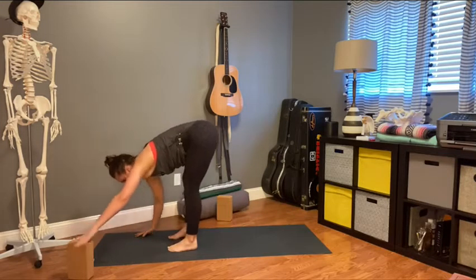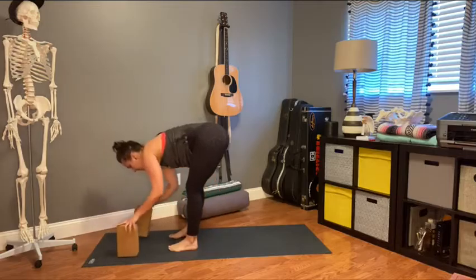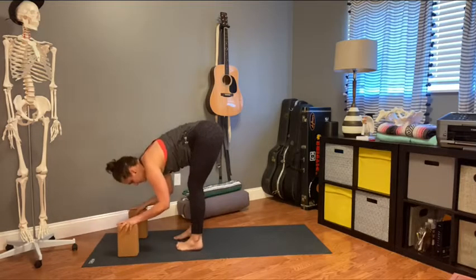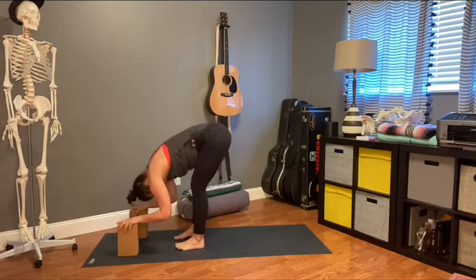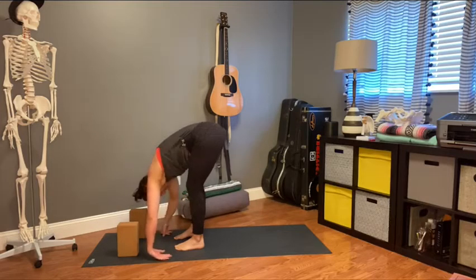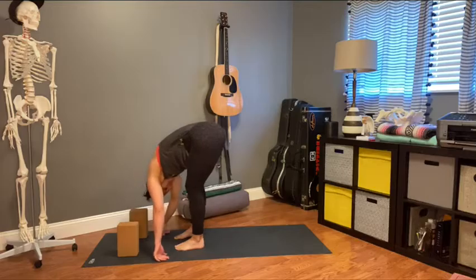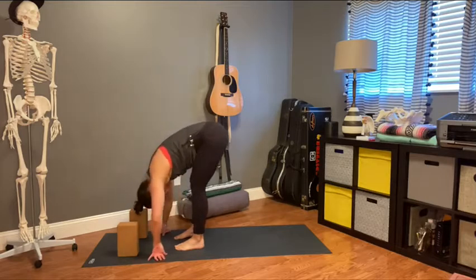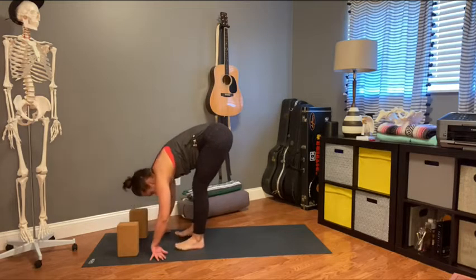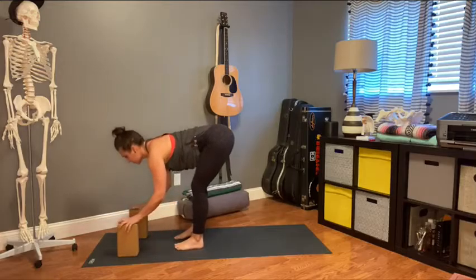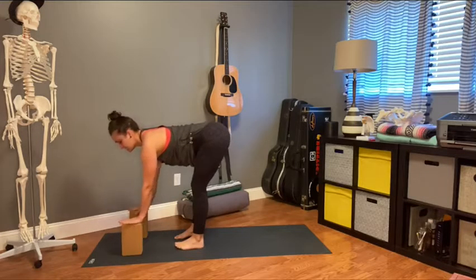Coming into a forward fold, grab your blocks. Have them at the front of your mat. Shake it out here. Let the limbs go. Maybe sway side to side. Ooh, making noises. And then inhale to a halfway lift. Bring the hands to the blocks.